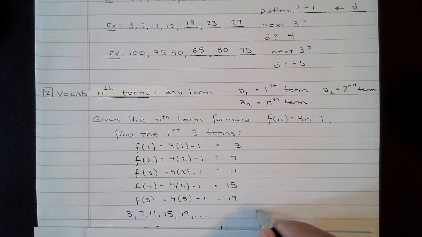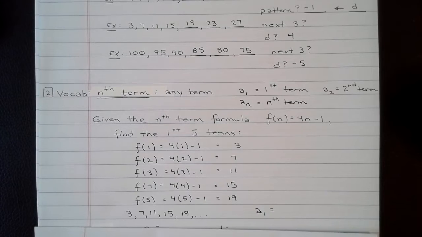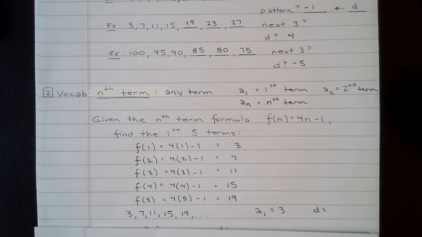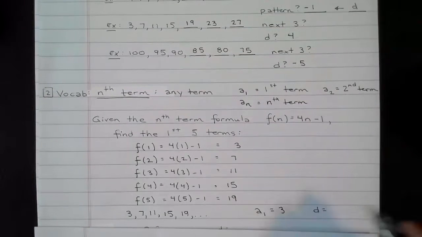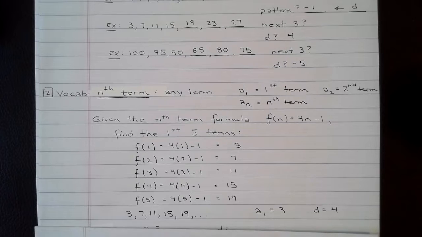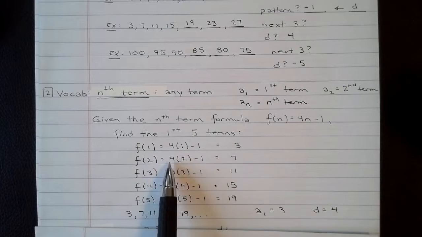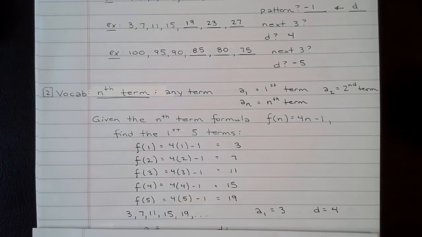For this sequence, what is our first term, our A1? And for this sequence, what is our common difference? Just to get you working on this stuff. And the answer is 4. If it has a common difference, the same thing you keep adding, it is an arithmetic sequence. And notice where that 4 shows up, the common difference. Every one of these.